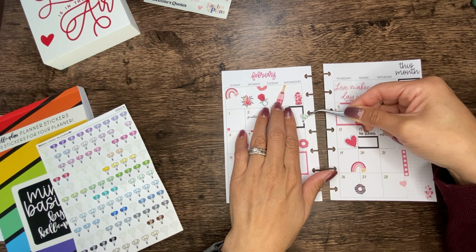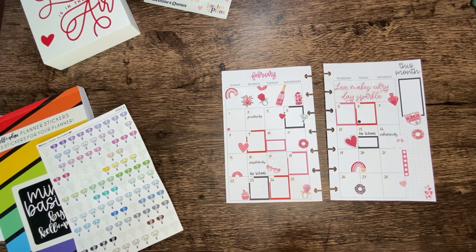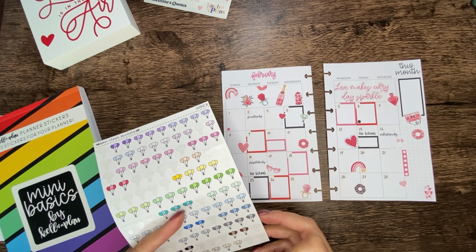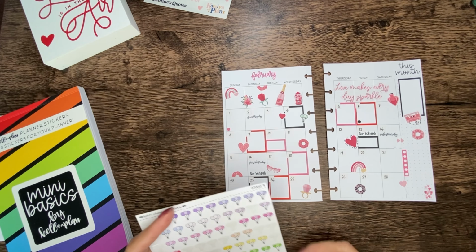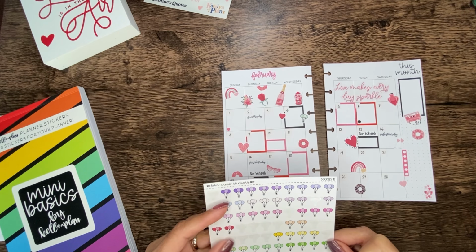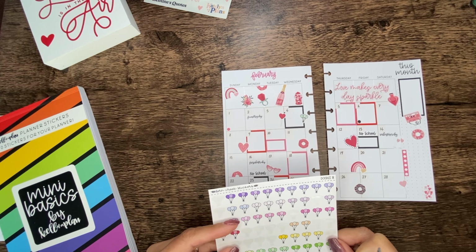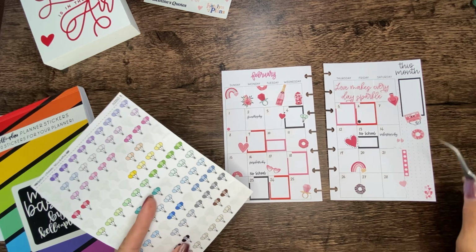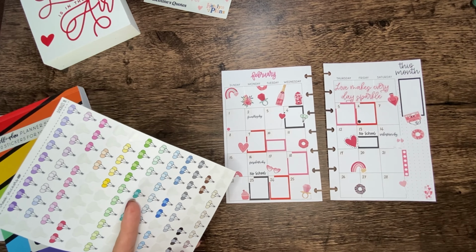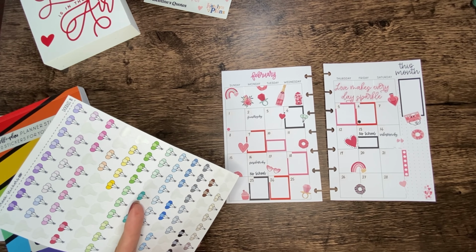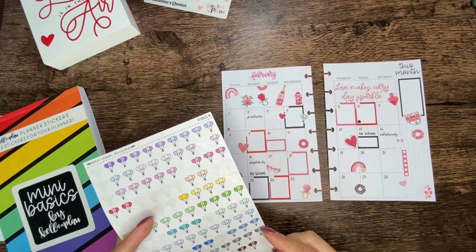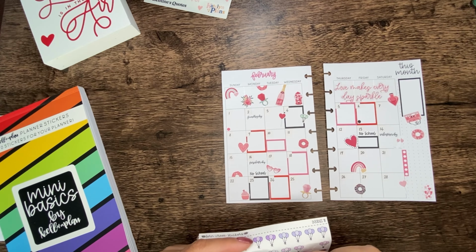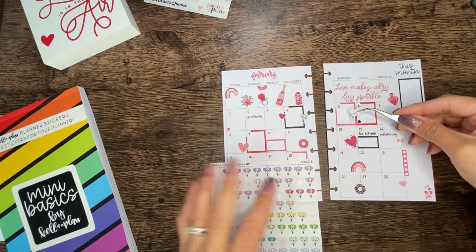So we're gonna put this here. Okay, and then we have a little bit of, is it gray? Okay, I'm gonna go with this lighter pink here.